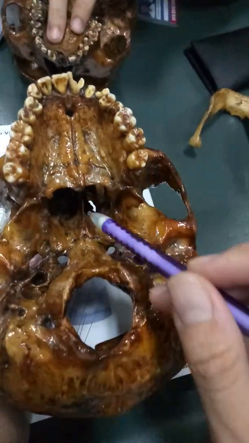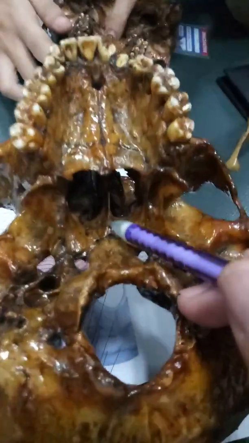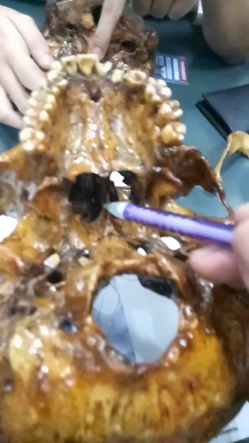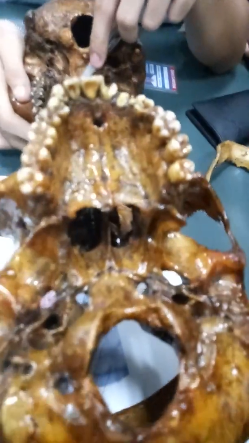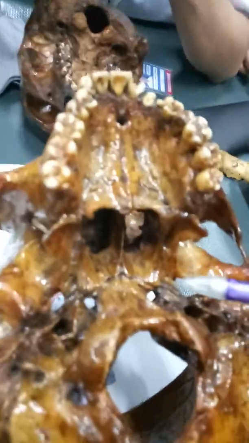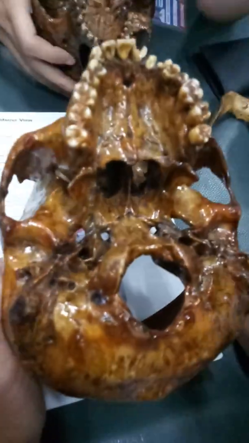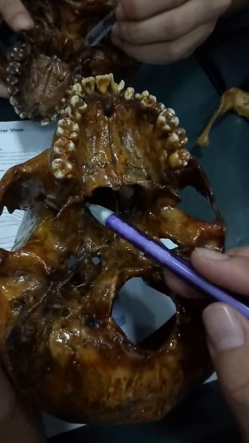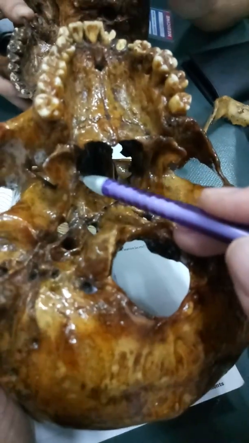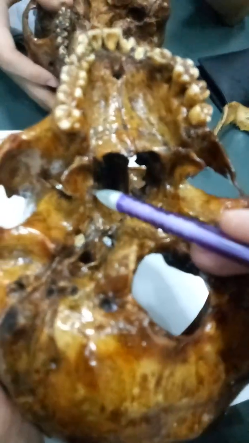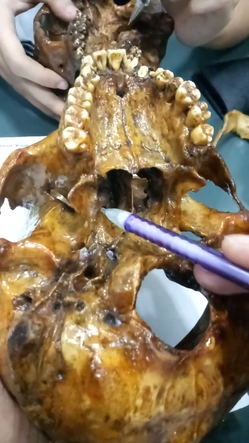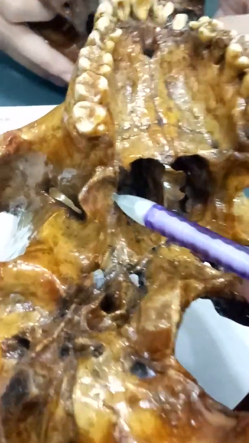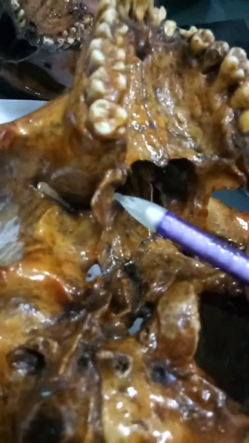This one is the vomer. Vomer, guys, do not be fooled. The small one. Now we cannot see the sphenoid super clearly, but this one is broken off. This should have been the medial plate of the pterygoid of the sphenoid bone. Write it as medial plate of the pterygoid of the sphenoid bone.